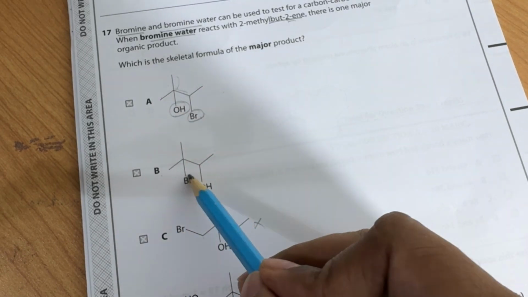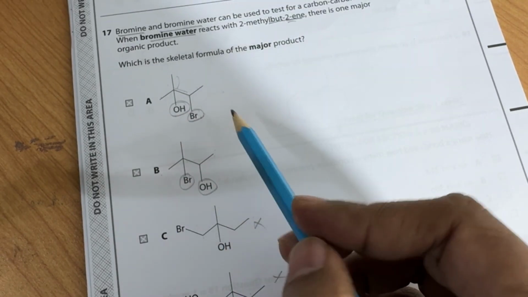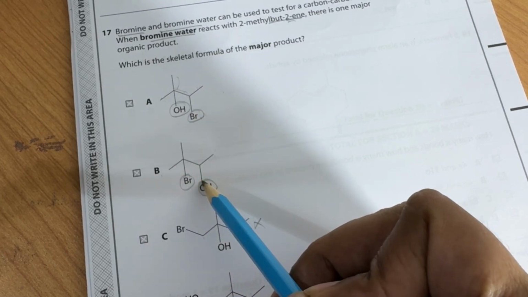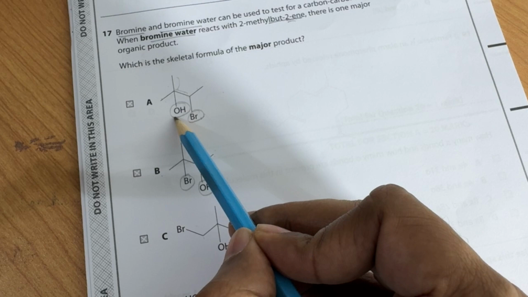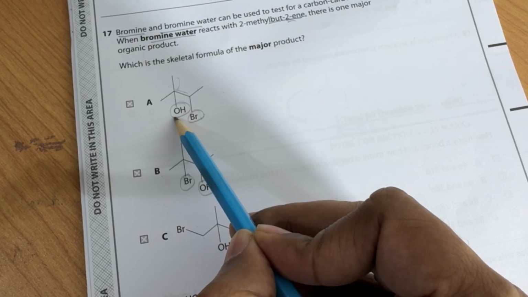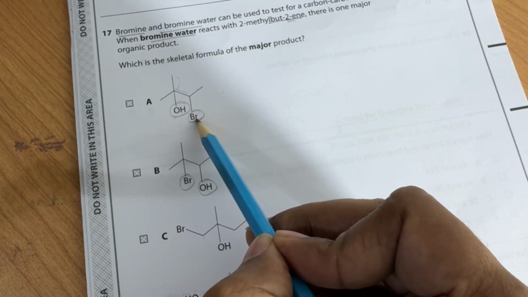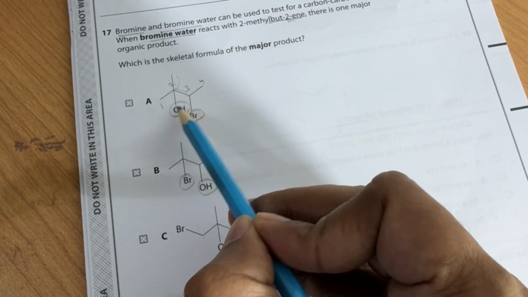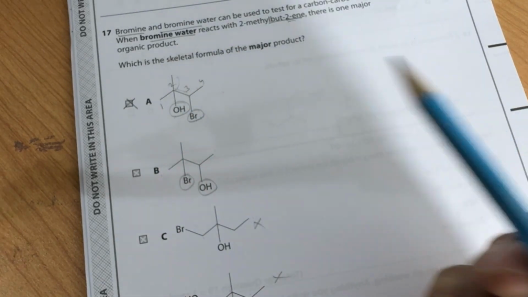Now they both are the same, but we have to see who will get the preference first. In this case, hydroxide always gets the preference over bromide. So 1, 2, 1, 2, 3, 4. So this will be your answer.